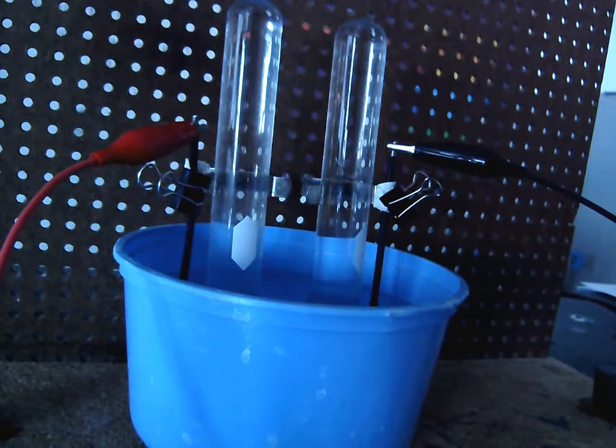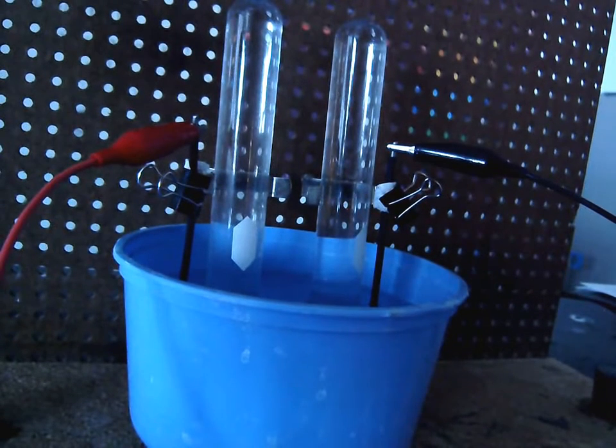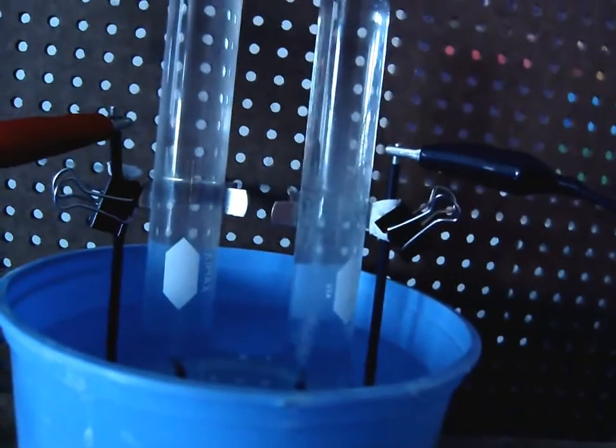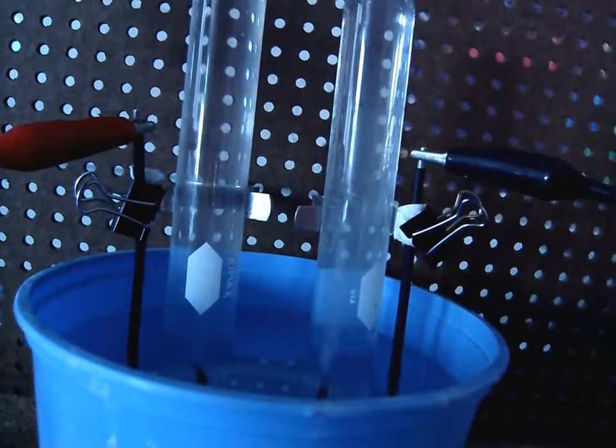So once we turn on the battery in a second, we're going to pass a little bit of electricity through the water, and then what's going to happen is it's going to break apart the hydrogen and the oxygen. Now, here's how this method works. Actually, I'm going to turn it on so you can start to see the process. So what you're seeing now is the gas that's being generated.